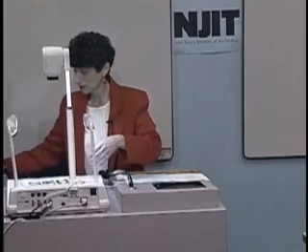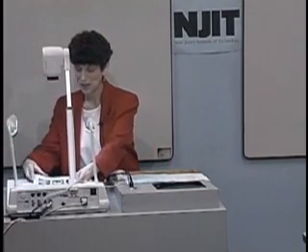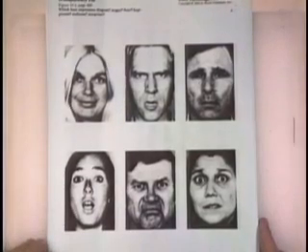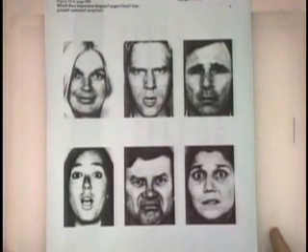What can you tell about these faces? Can you tell which face expresses disgust?